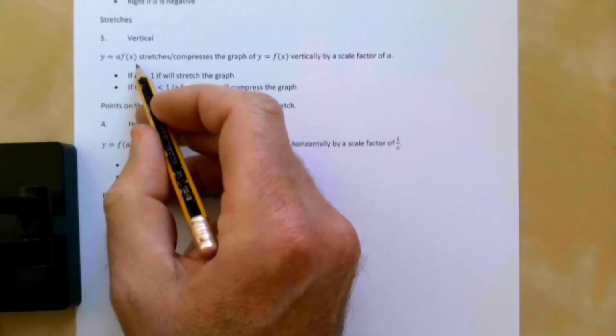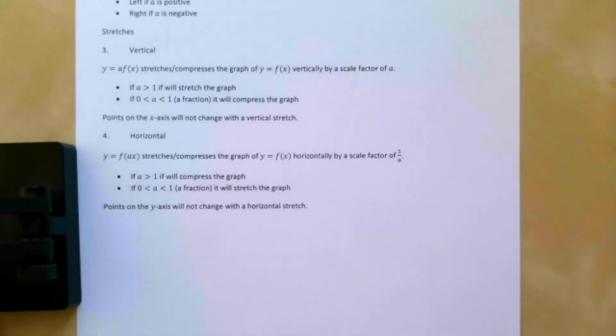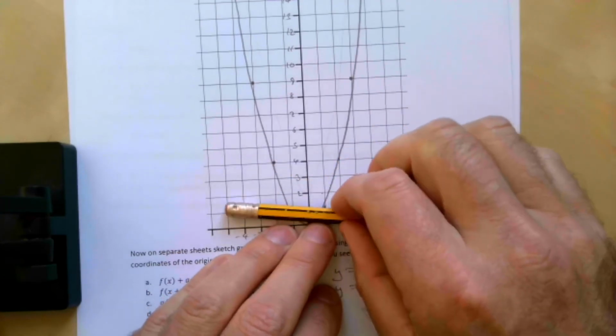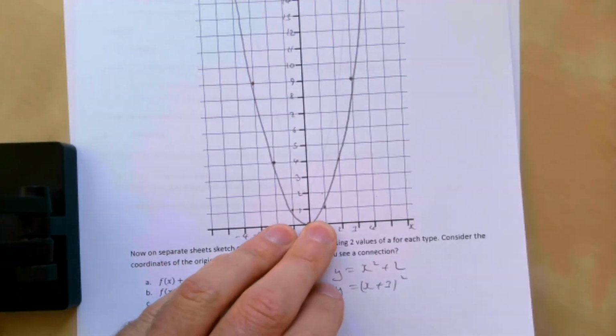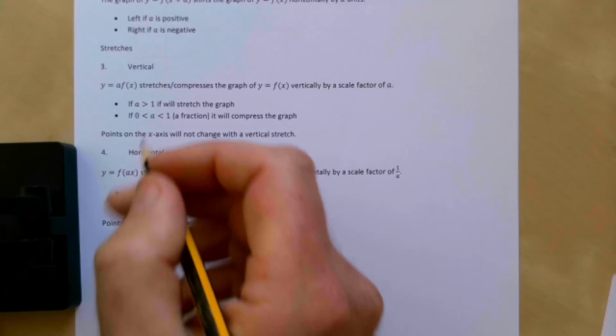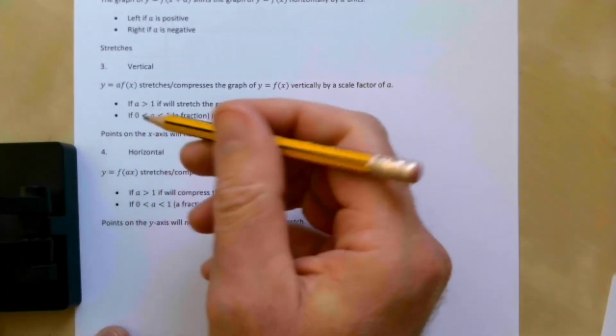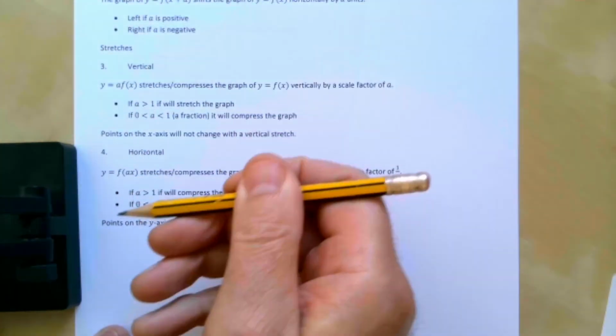y equals a f of x is a vertical stretch. So everything on the x-axis, let's go back to our graph, stays as it is, but everything else stretches up by a factor of a. If a is less than 1, like a half or something like that, then it would squeeze it down.